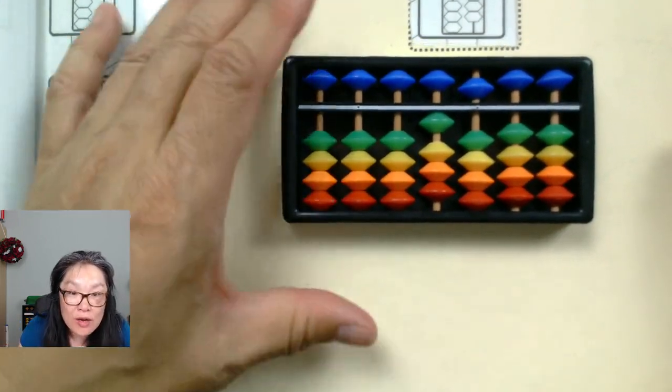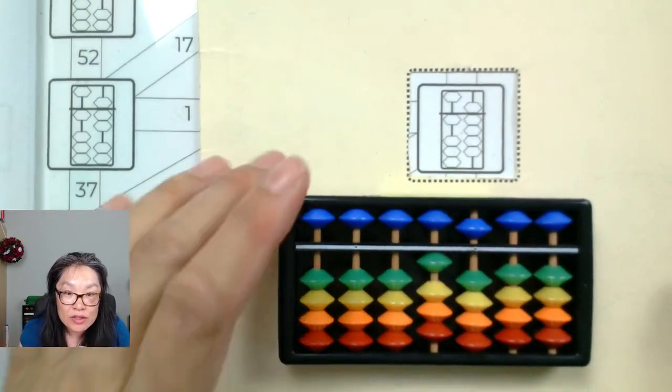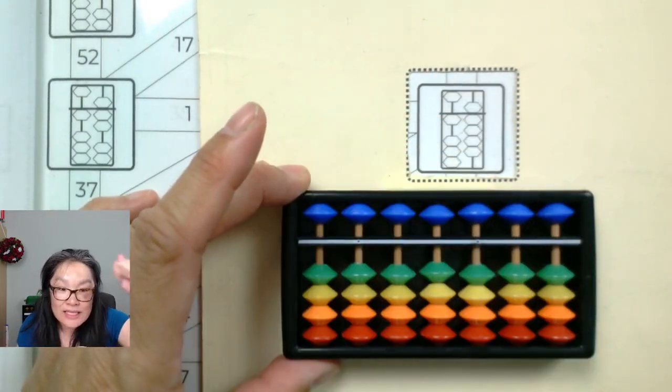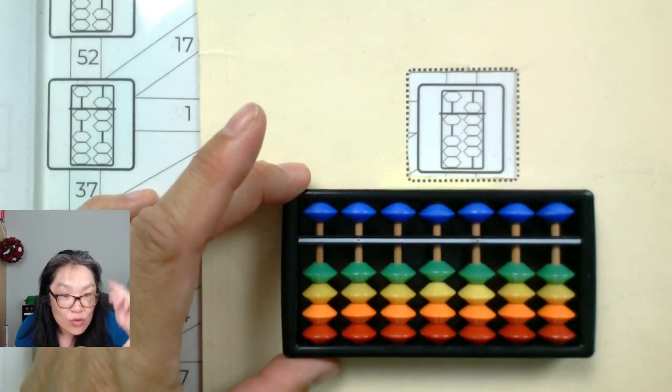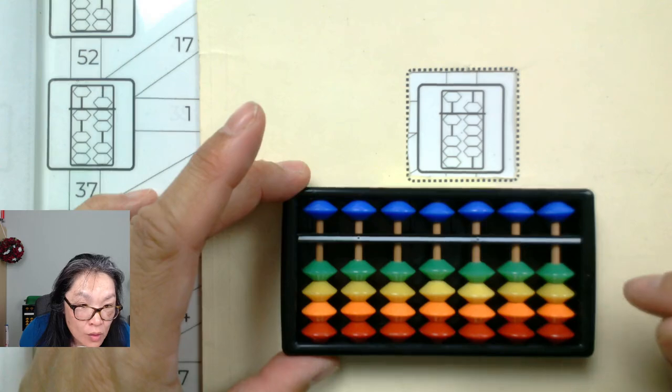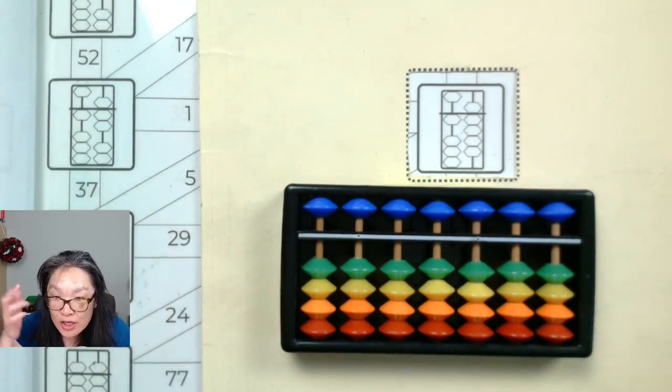This math tool is going to help us learn how to add, subtract, multiply, and divide. Ooh, yeah. There you go, Dragon. Where can I buy it? Oh, yeah. You know what?